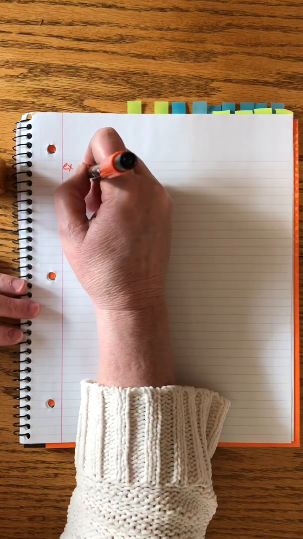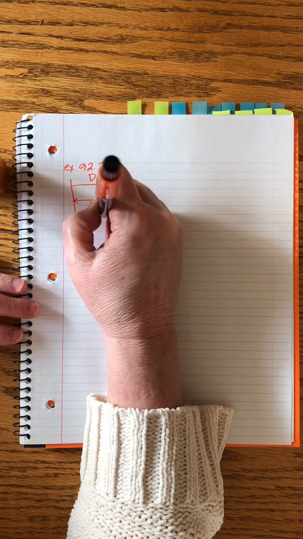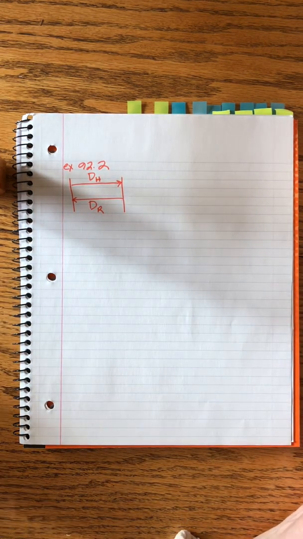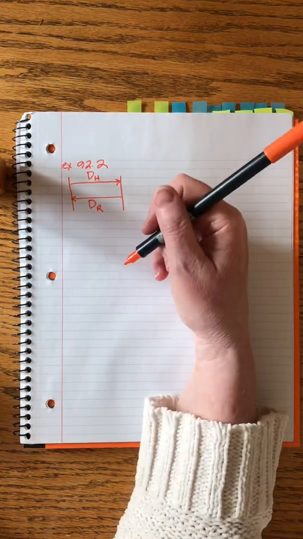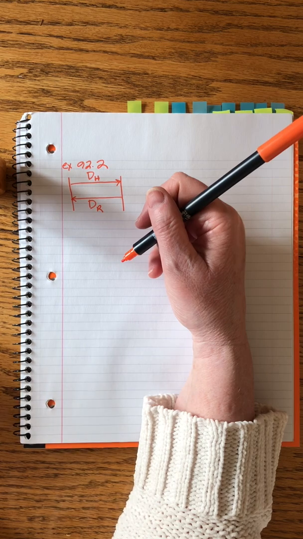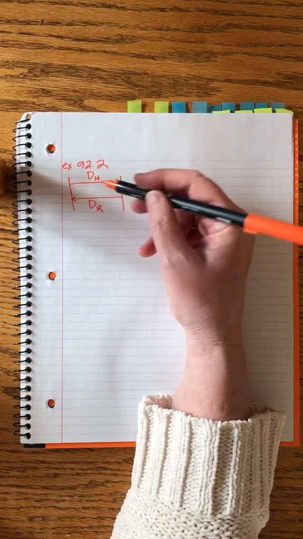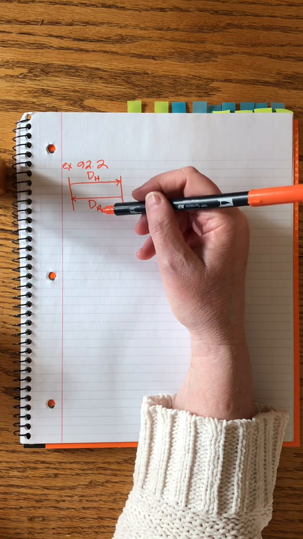So I'm going to say this was the distance that they hiked and this was the distance that they rode. You can make up your own letters, you guys. Whatever seems to make sense to you. Some students I know just do 1 and 2. They don't even think about it. But I like to make it fit the story. So once I understand that this is what the story is telling me, now I can sort out the equations.